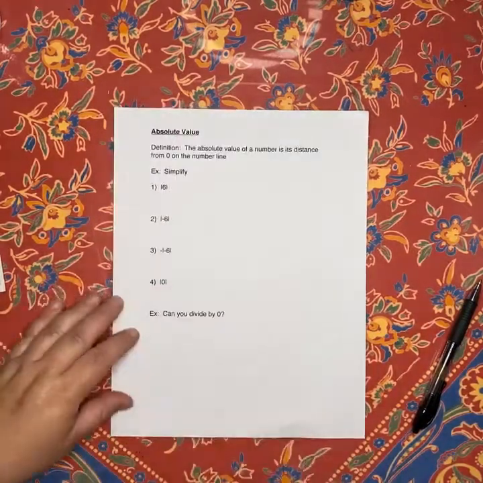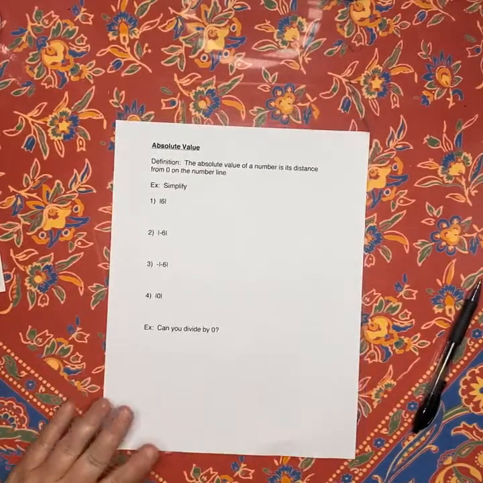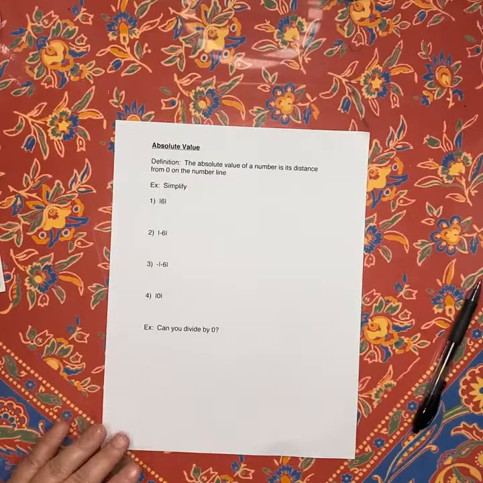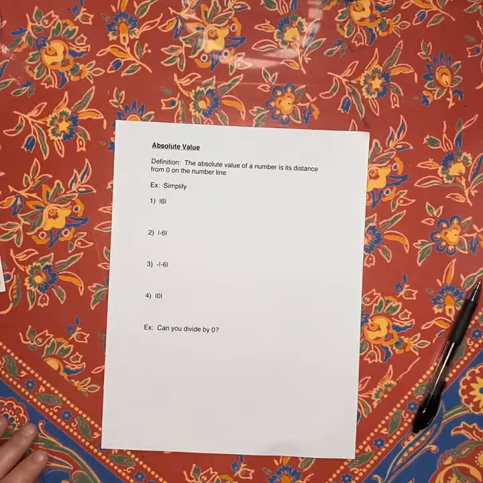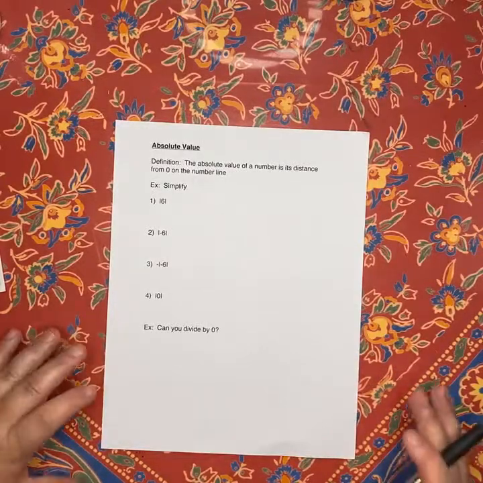Next up, dun dun dun. I feel like I should have the shark for this again. I've lost my shark. Oh, I really have lost my shark. I don't know where the shark is. I don't have a scary animal to show you, and I'm dropping things. So you're just going to take my word for it that this is absolute value.